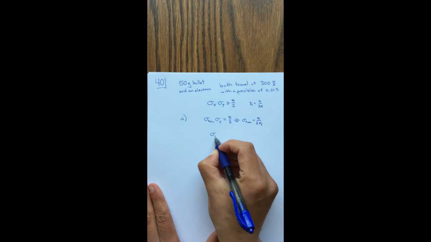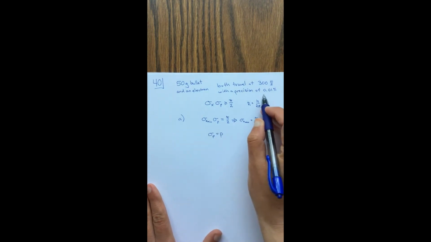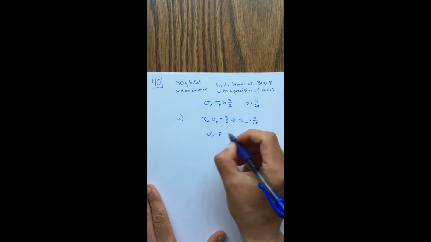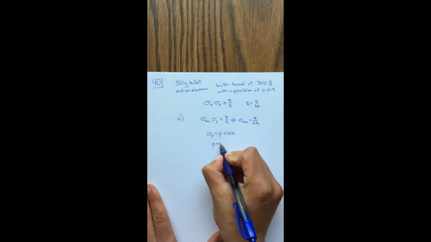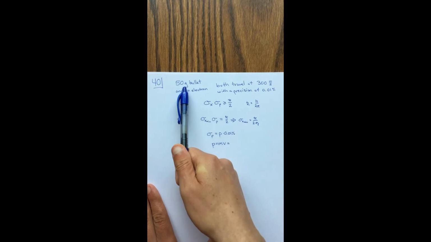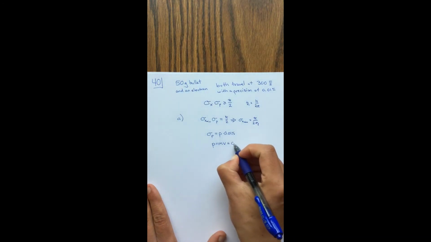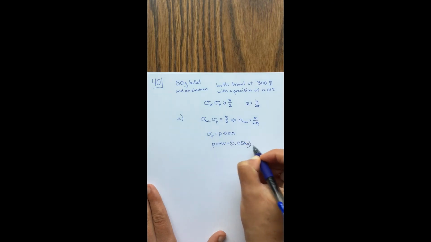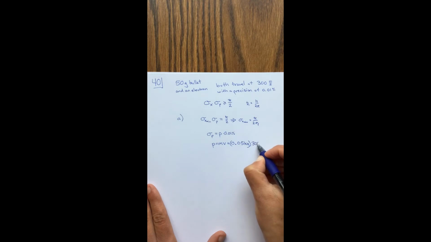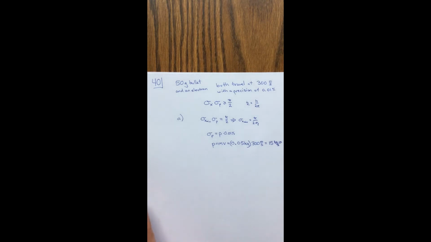The uncertainty in the momentum is equal to the momentum times the precision of 0.01%. We can use classical methods to find the momentum. So the momentum is equal to the mass times the velocity. It's a 50-gram bullet, so that's 0.05 kilograms times the speed of 300 meters per second, and that gives us 15 kilograms times meters per second for the momentum.